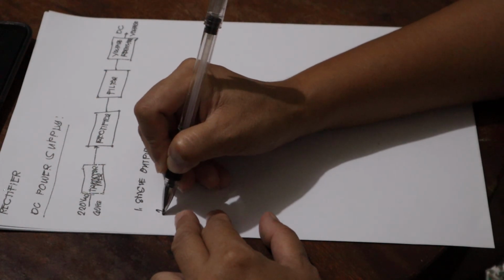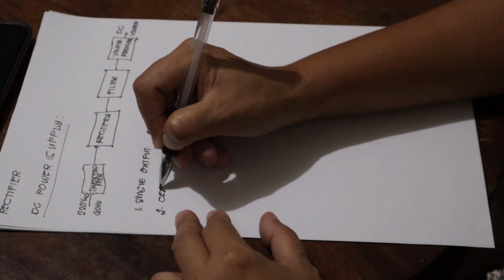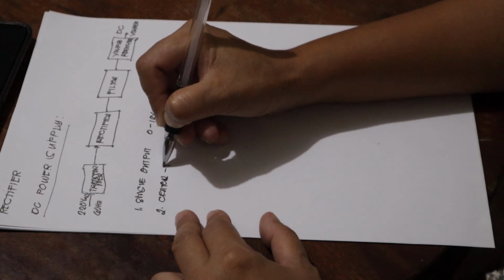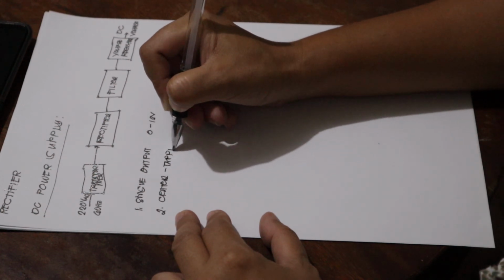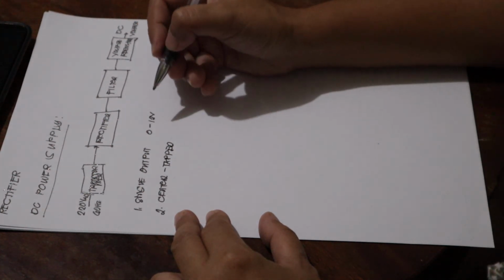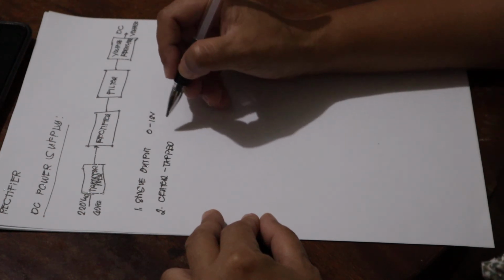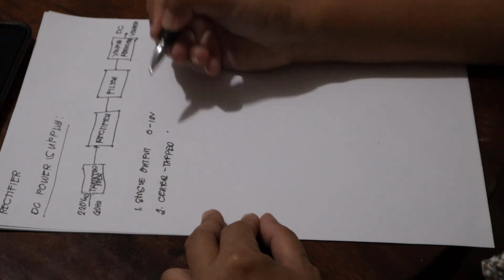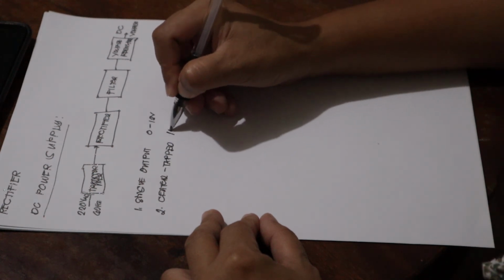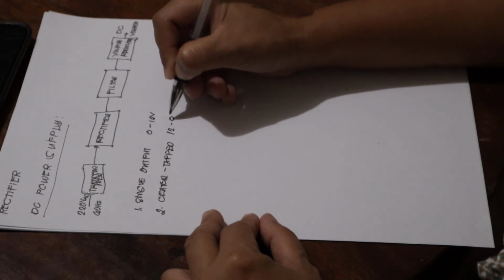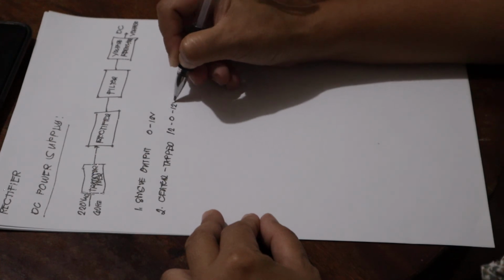Okay? And then the second one is the center tap transformer. Here, you will see three terminals at the output, which, if the output is also 12, will be 12, then 0, and then 12 volts.